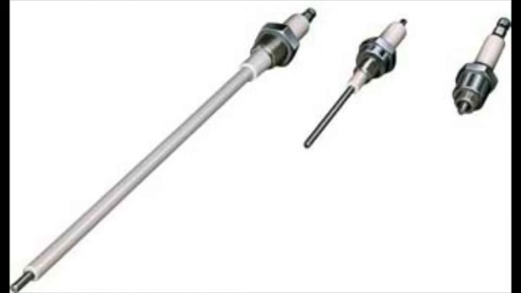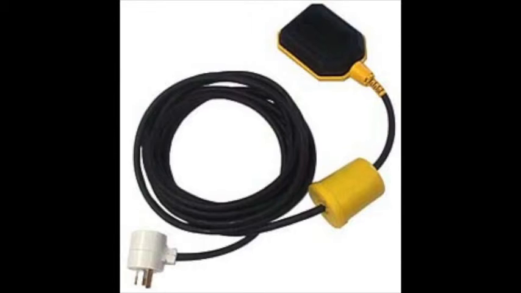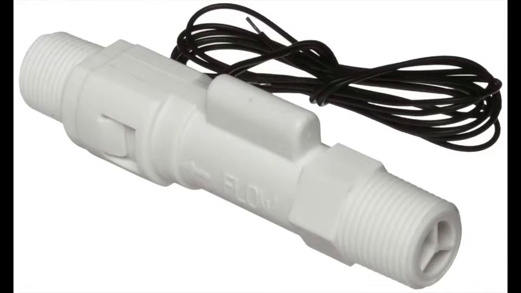Float switch: a switch used to monitor levels of liquid in a process. Flow flag switch: a limit switch designed to measure or detect the movement of air or refrigerant in a duct line. That's a flow flag switch.